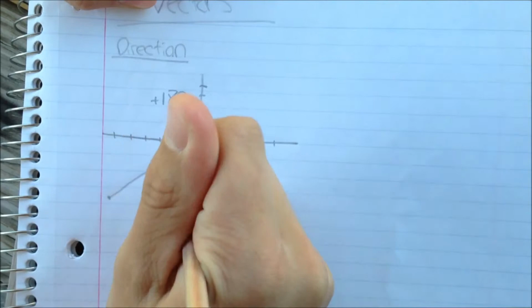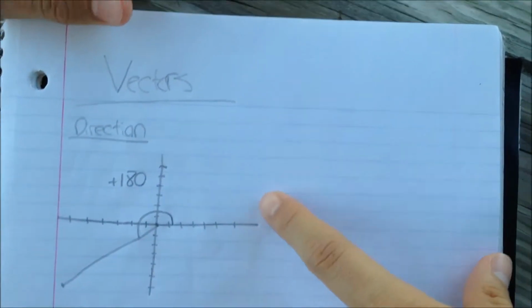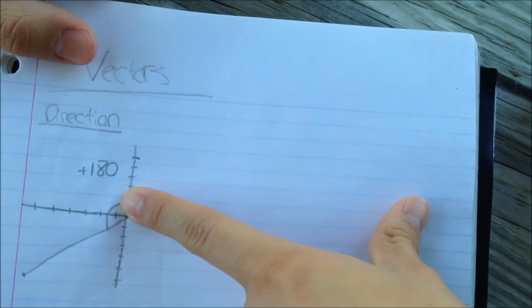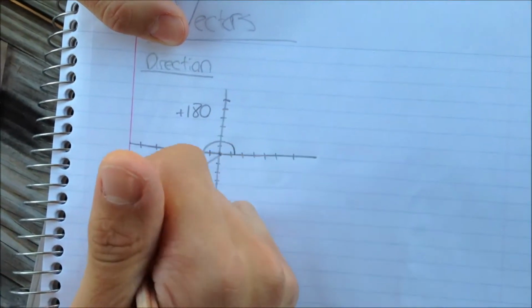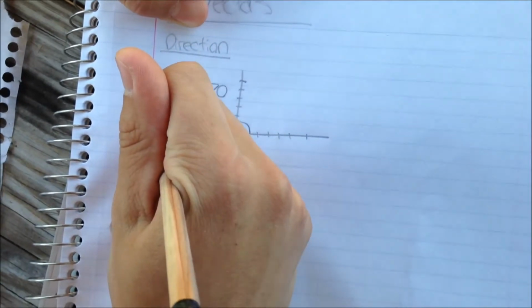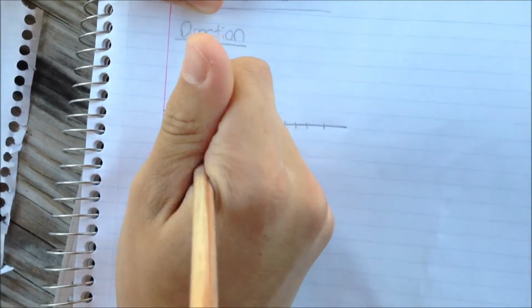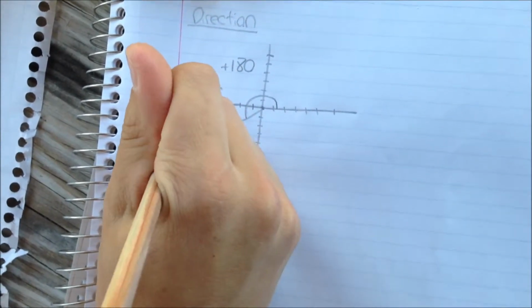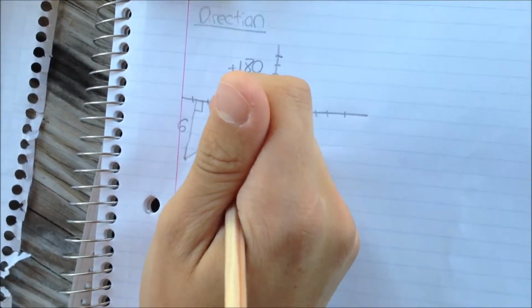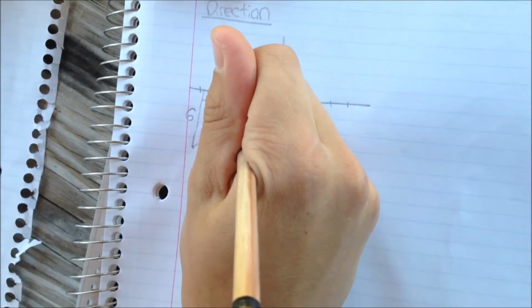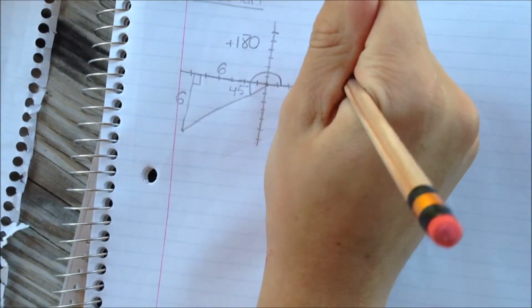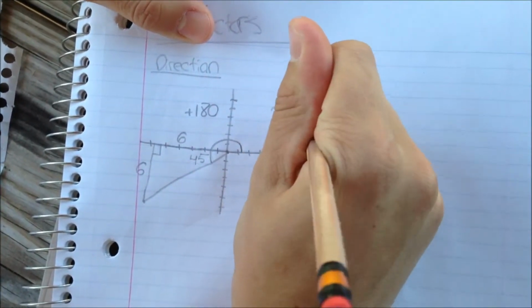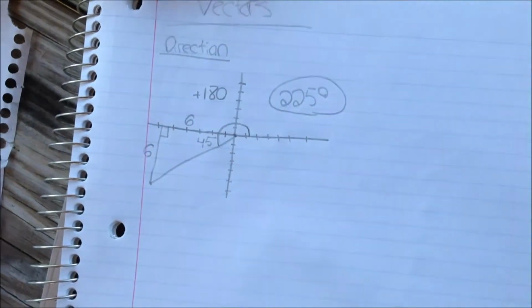So you would need to add 180 to whatever this angle is, because you have a 90-degree angle here and a 90-degree angle here. So that is an automatic 180 degrees. So to find this angle, you need to make a right triangle, and then we know the length of this would be 6, and the length of this would be 6. And then you use SOHCAHTOA, and you get that this angle is 45, and 45 plus 180 is 225 degrees. So that would be the direction of the vector.